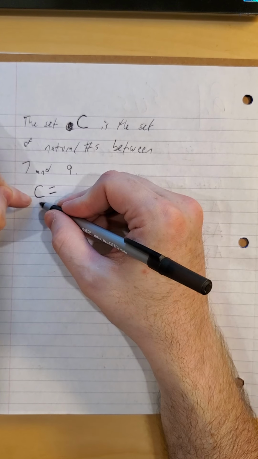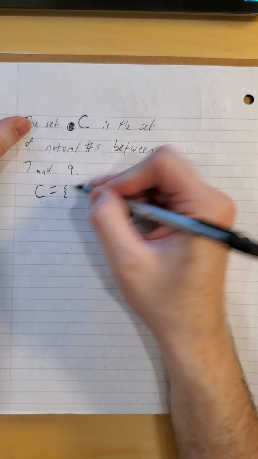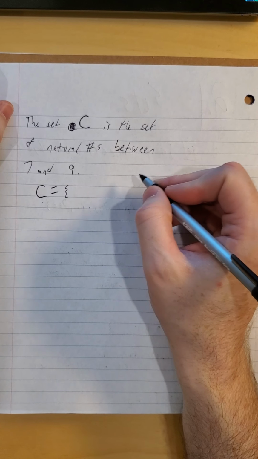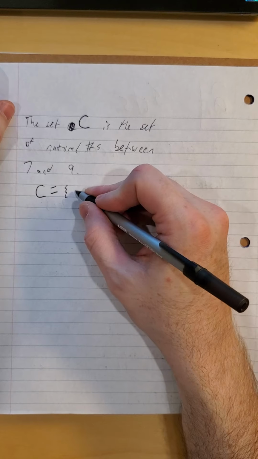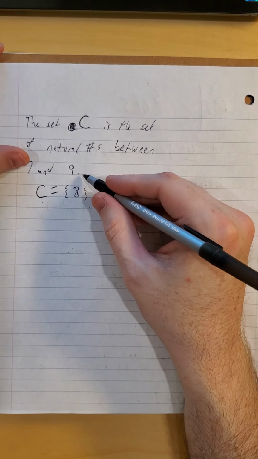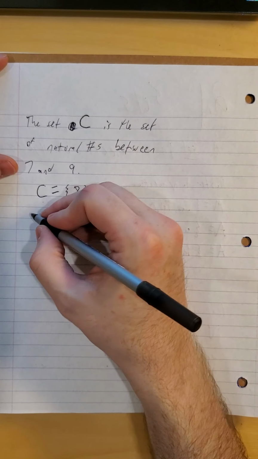So I always give the name of the set, the equal sign, and then we're looking at the moment still roster notation. So the only natural number between 7 and 9 is 8. If I want to include the endpoint, I would use the word inclusive.